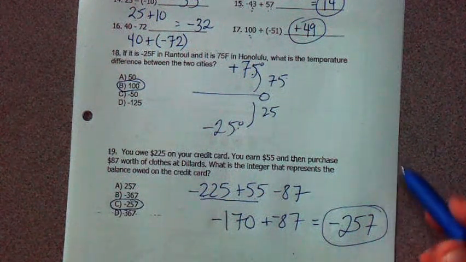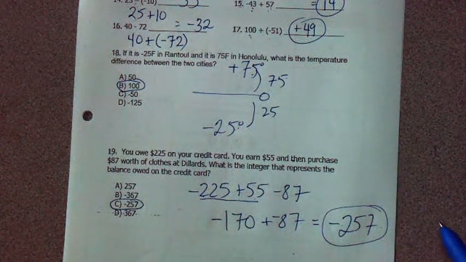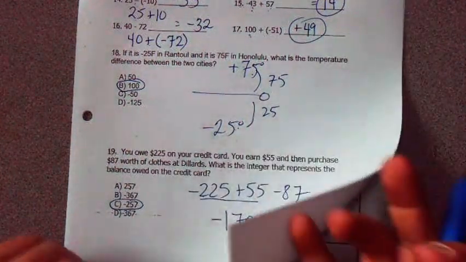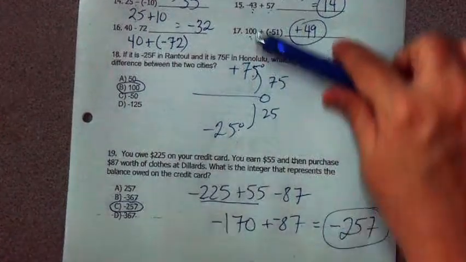This person needs to go back to work and not buy any more things for a while. All right, so answer C for number 19. And that is the end of your test review.